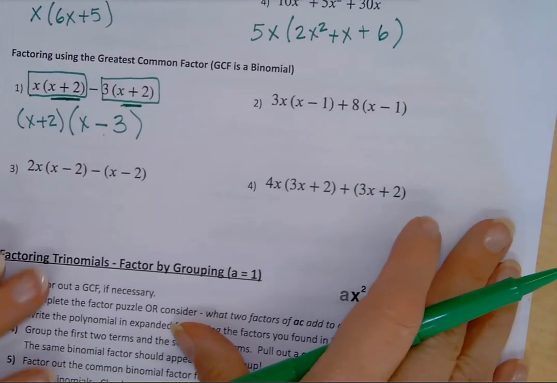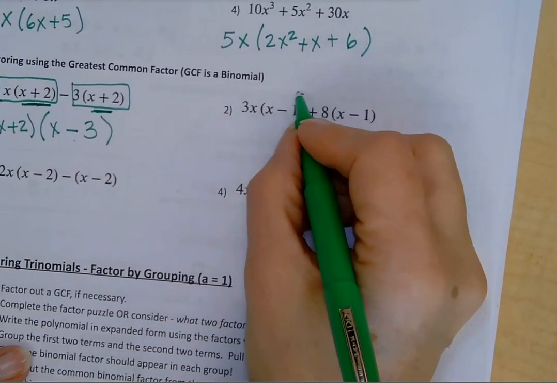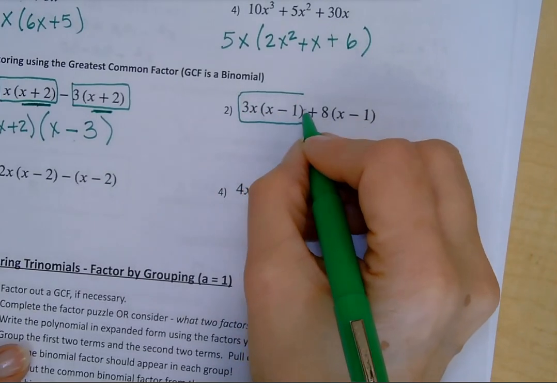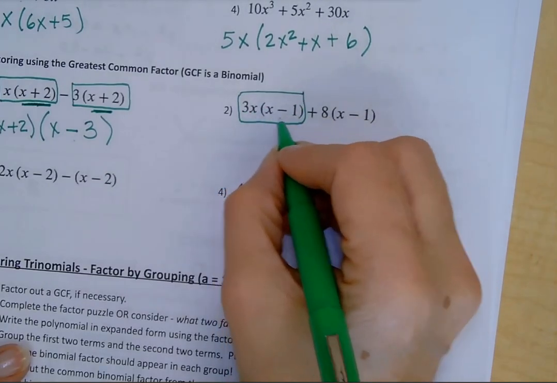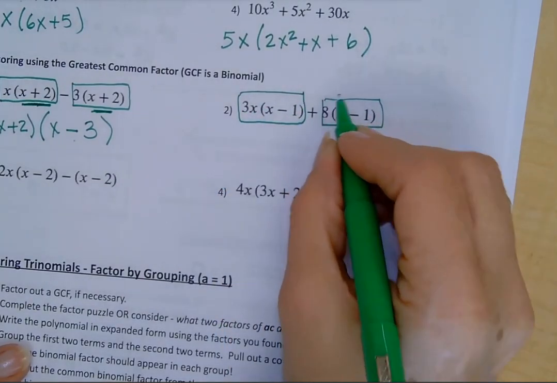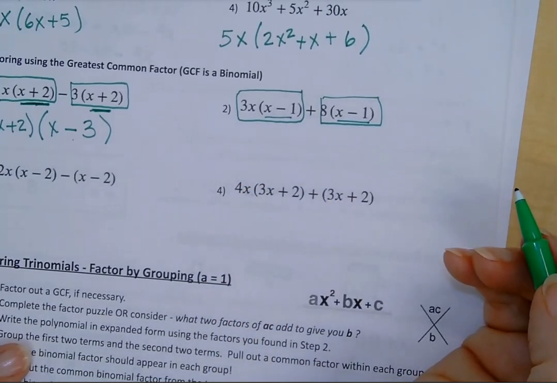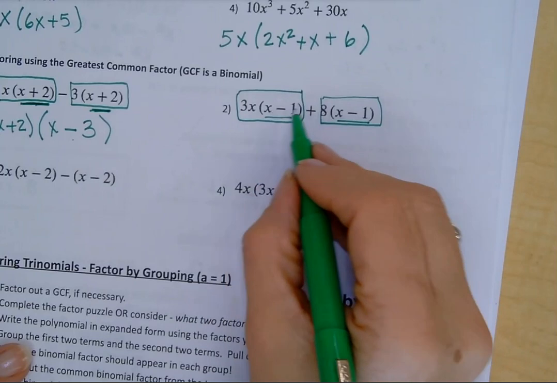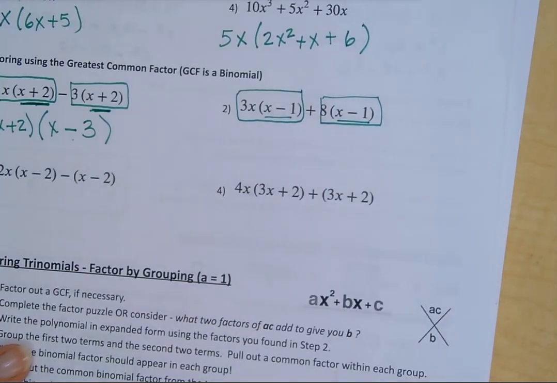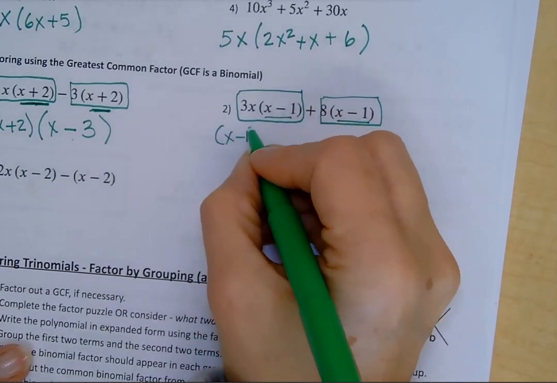All right, over here, I'm imagining that I really have 2 terms. This is the first term, right? Because it's just something added to something else. I can see that I'm going to pull out x minus 1. That's my factor, because x minus 1 is being multiplied times the other stuff. So I'm going to say x minus 1 here.